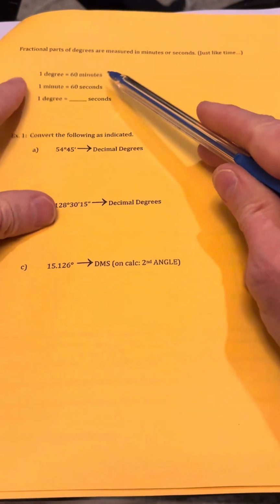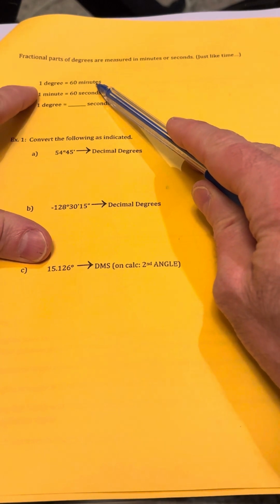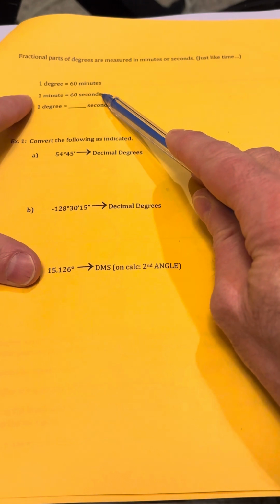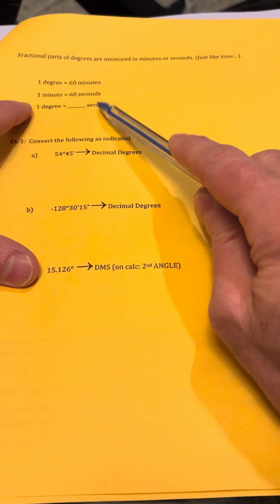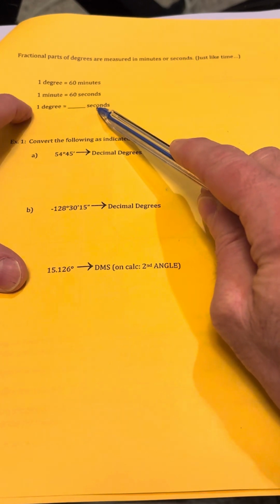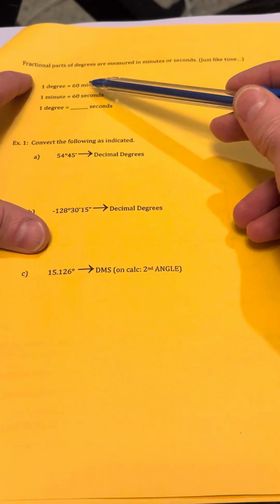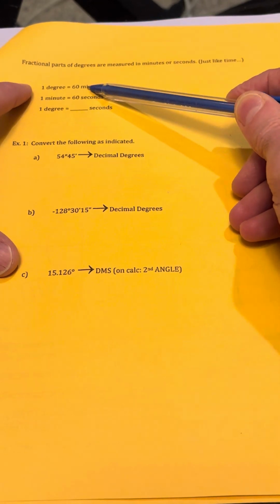Well, if you think about it, we can treat 1 degree as 60 minutes, or an hour. And then a minute is 60 seconds.